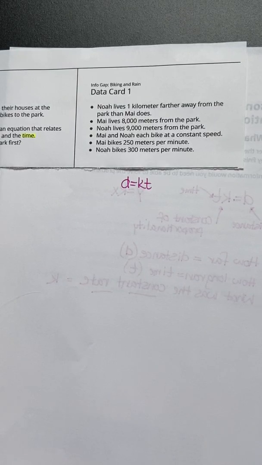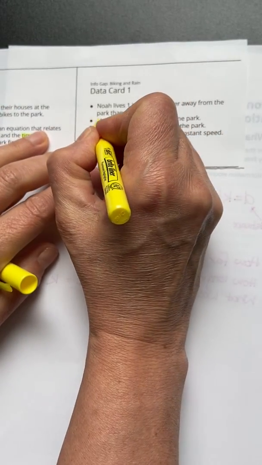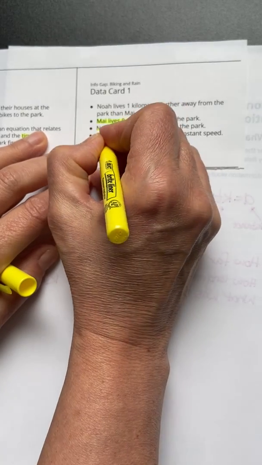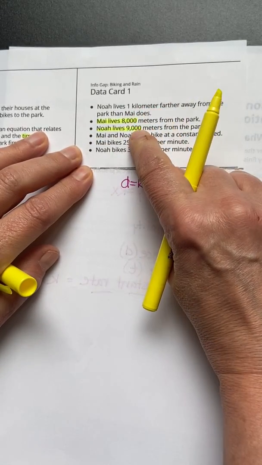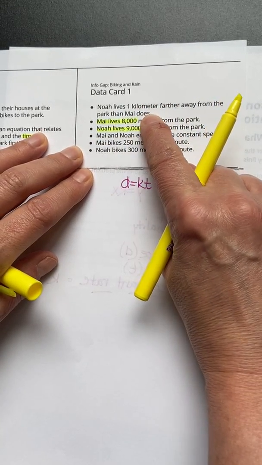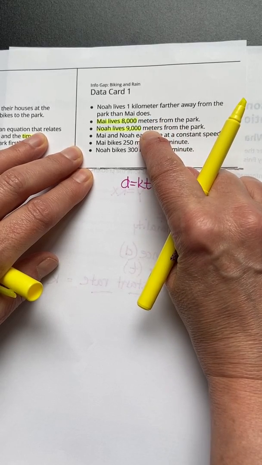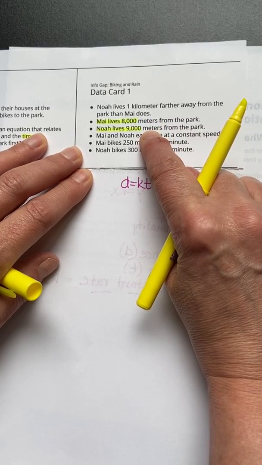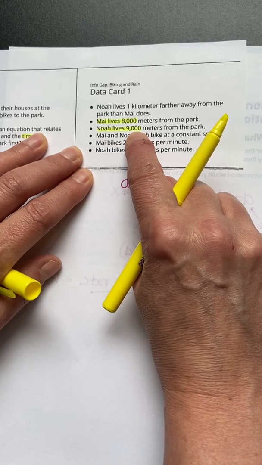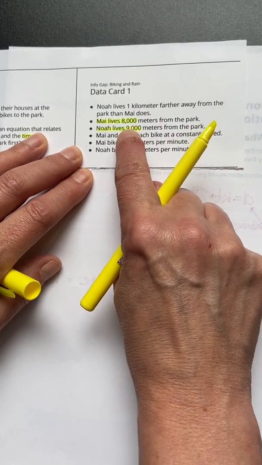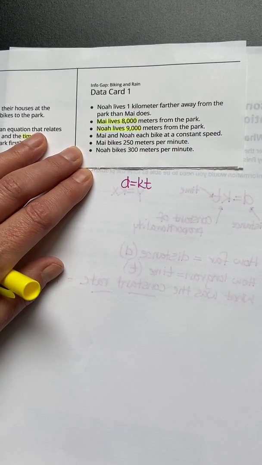Okay, May lives 8,000 meters from the park. That's important, that's her distance. Noah lives 9,000 meters from the park. So one of them is 1 kilometer farther away from the park, okay? Which is 1,000 meters. 1,000 meters is equal to 1 kilometer, and that's what that information is telling me, okay?